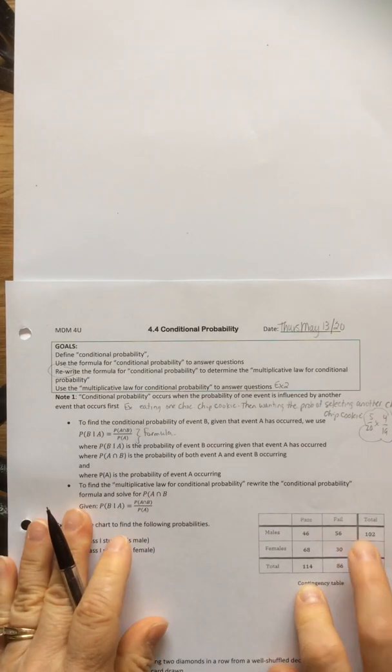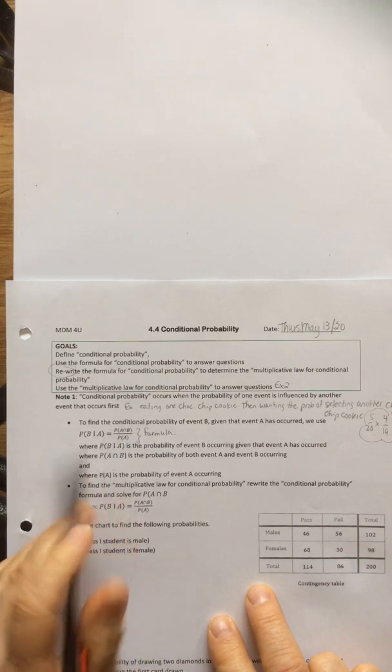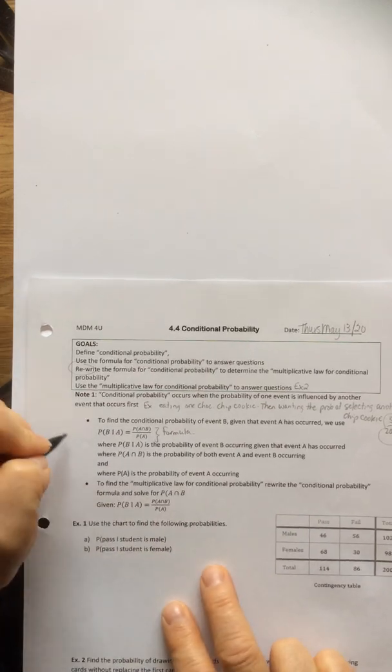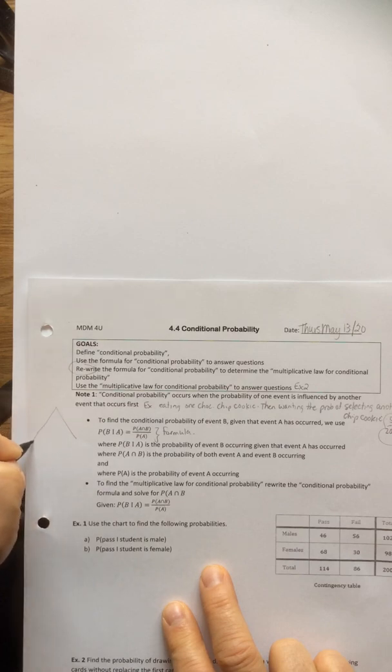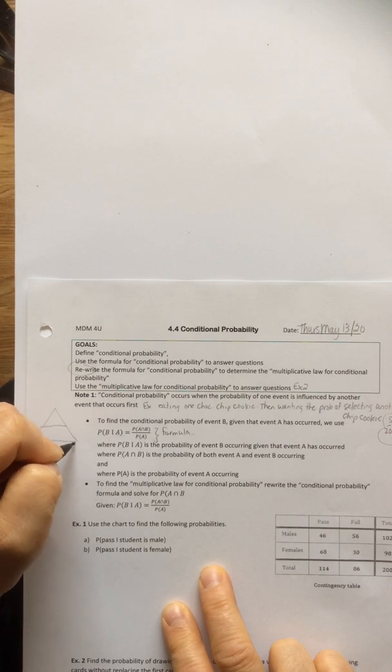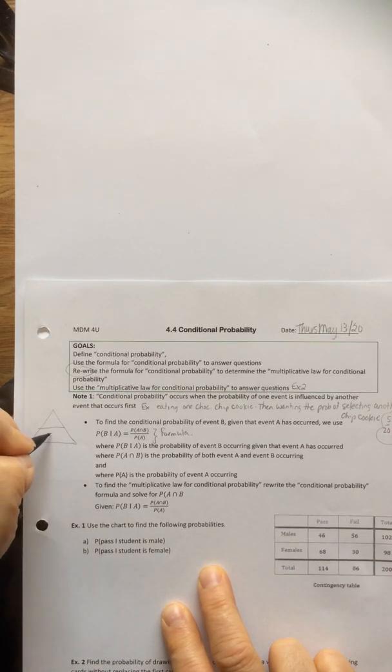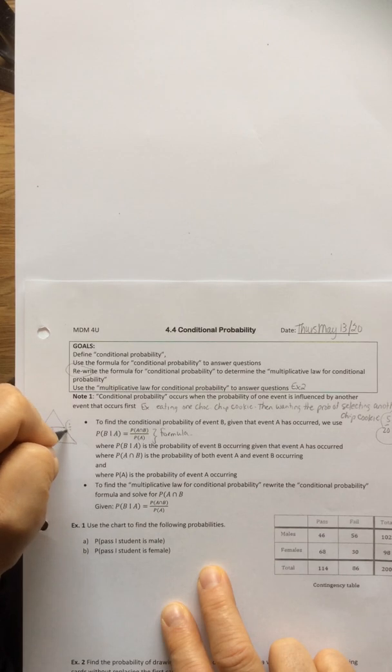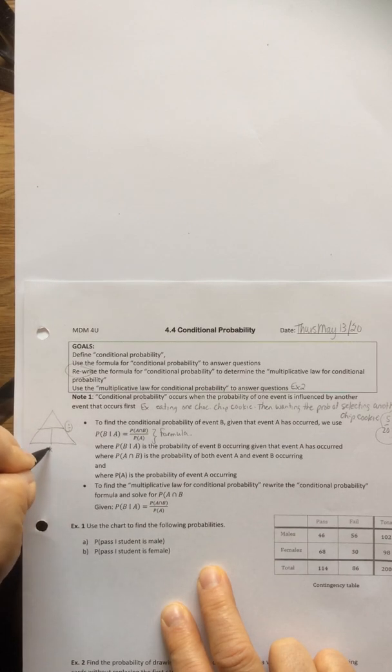Now, this formula can be understood in terms of a rate triangle to maybe simplify things. That line means divide, and this line means times.